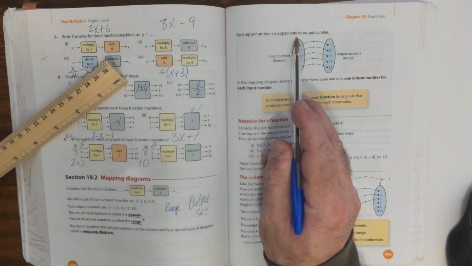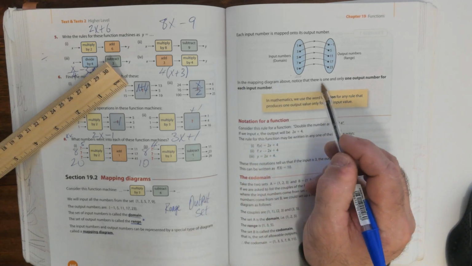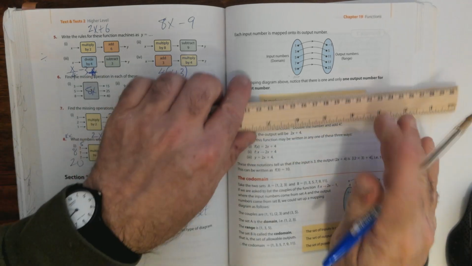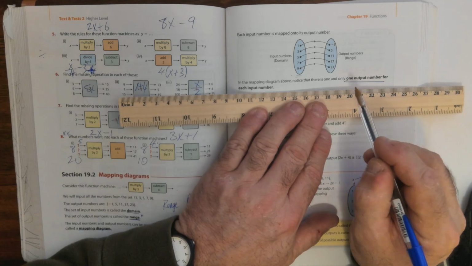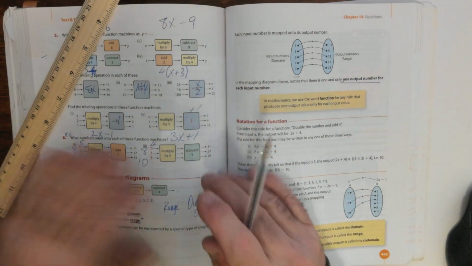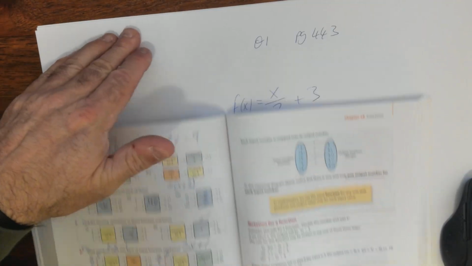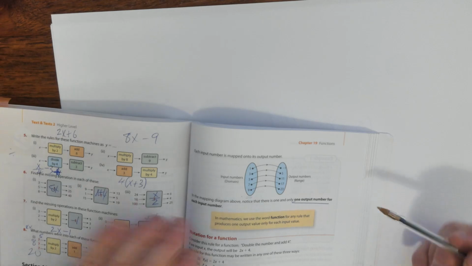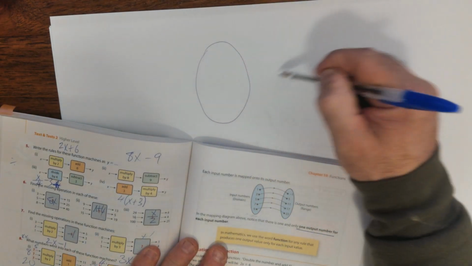Each input number is mapped onto its output number. In the mapping diagram above, notice that there is one and only one output number for each input number. So that's important. It's highlighted, it's bolded up for a reason. For every input number, there is exactly one output number. And we could start playing devil's advocate. I could start thinking mathematically, what does that mean? And it's always good to think about showing a non-example. We know what an example looks like, but what will break the rule?